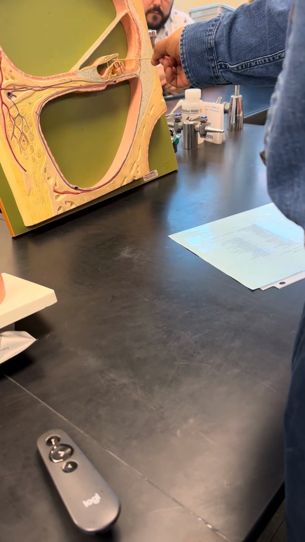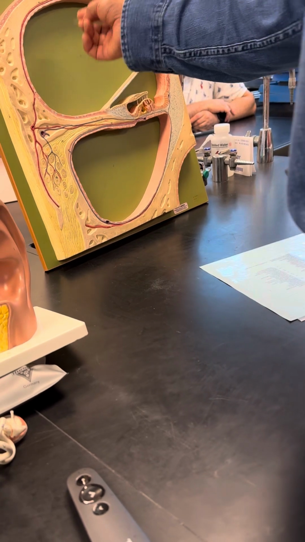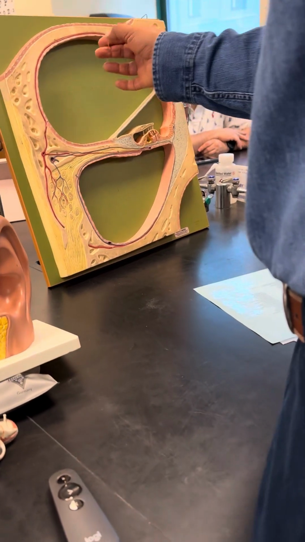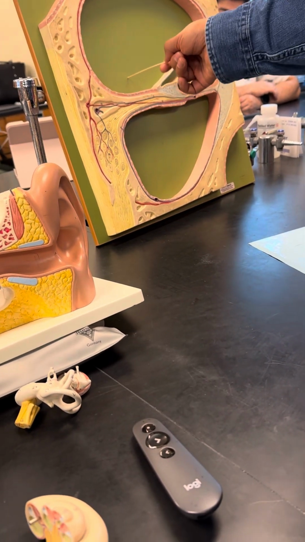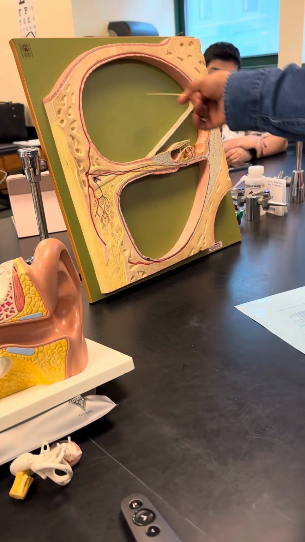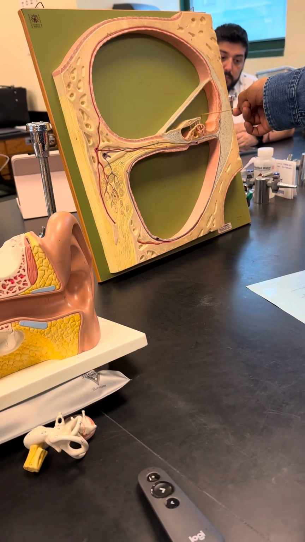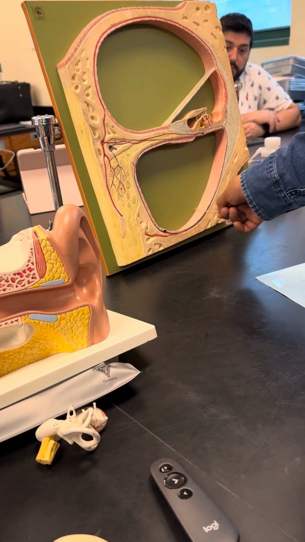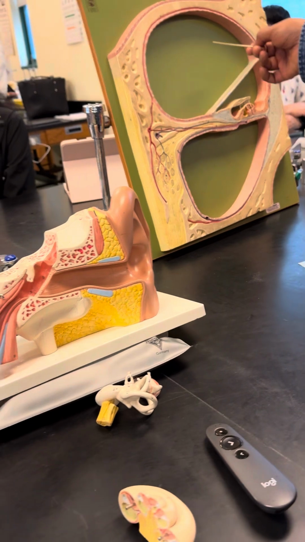This is called cilia. When the sound wave comes from the vestibular duct, it has perilymph. The vestibular duct has perilymph, the cochlear duct has endolymph, and the tympanic duct also has perilymph.